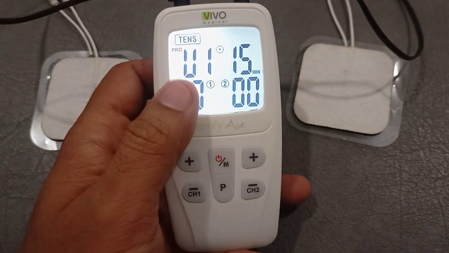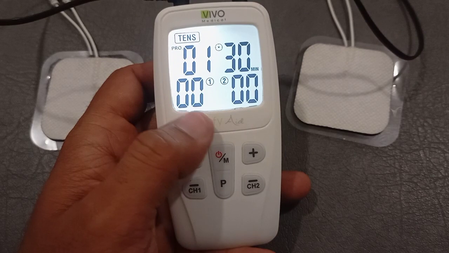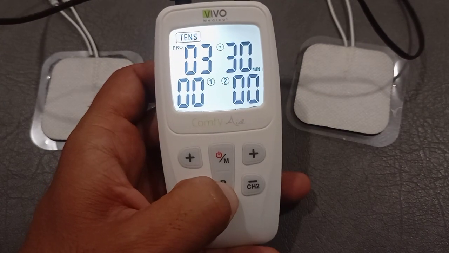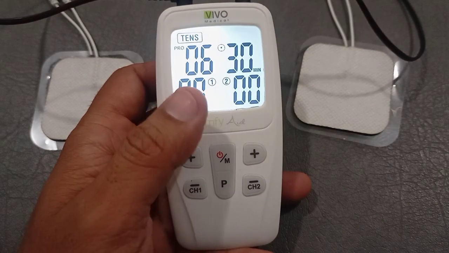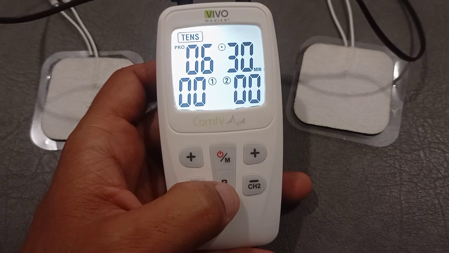But as soon as we see U1, it is user defined, and there are 3 protocols that a user can define. For programs 1, 2, 3, 4, 5 and 6, you can read the manual that comes with this device. I will be discussing how to customize these devices for your own patients or for yourself.